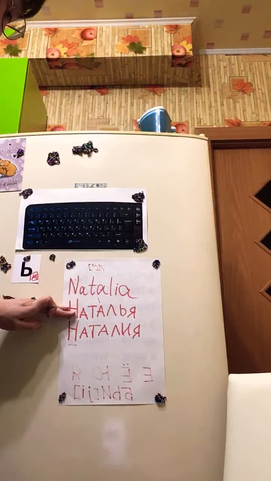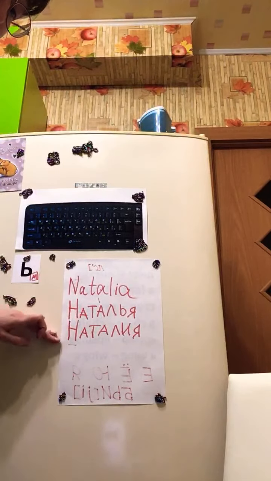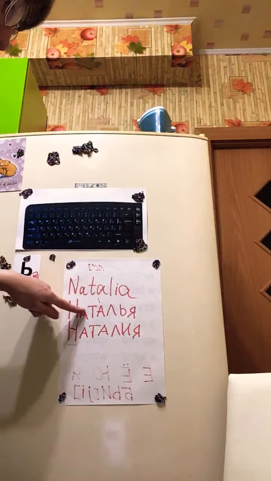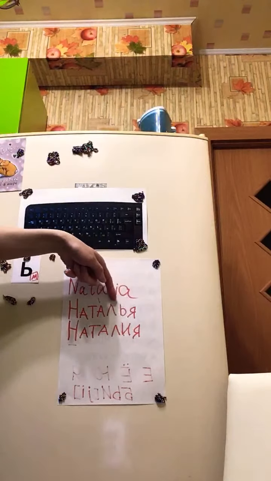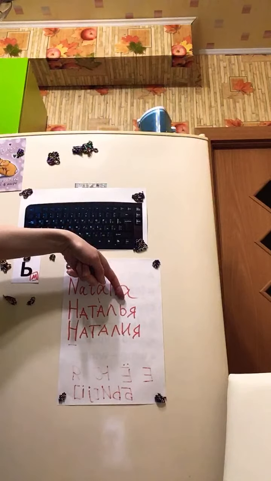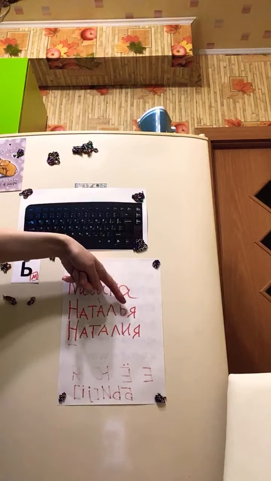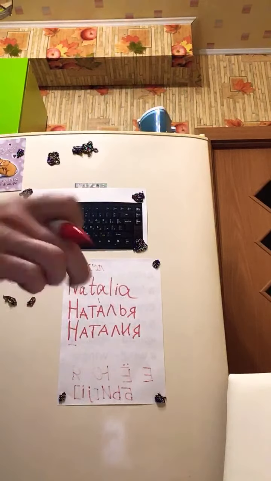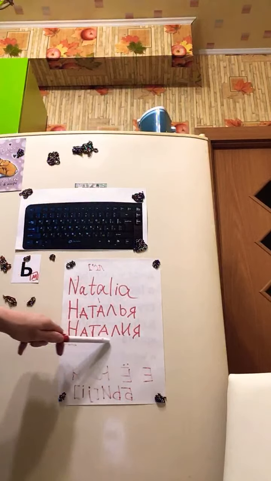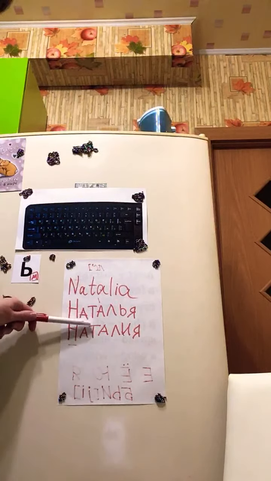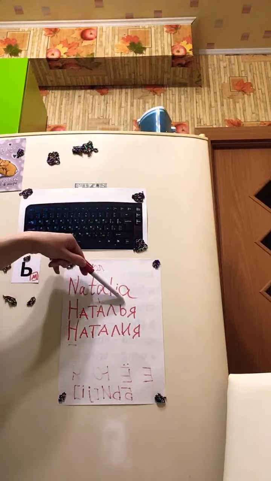So Natalia isn't Natalia, and vice versa. I have this version in my passport, in all my documents. I met some girls with the other version, and exactly that version is written in their passport. But my version is this one with the soft sign.